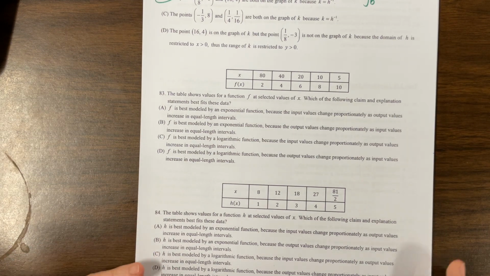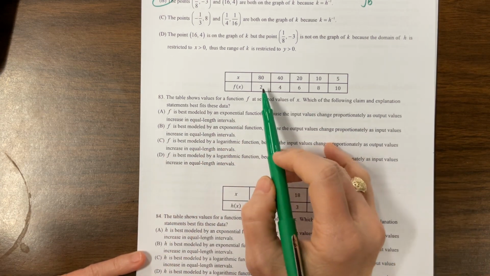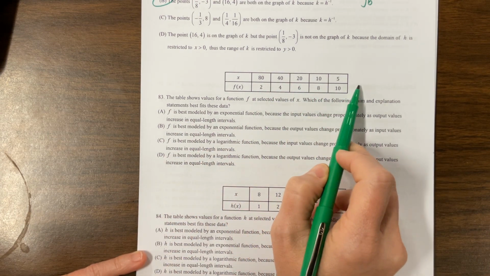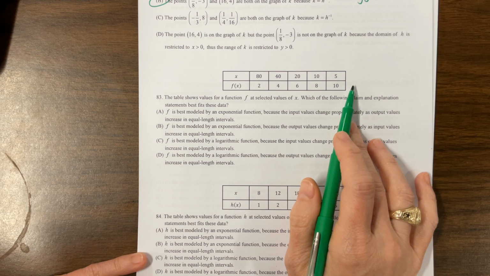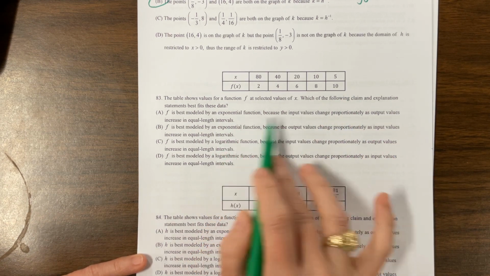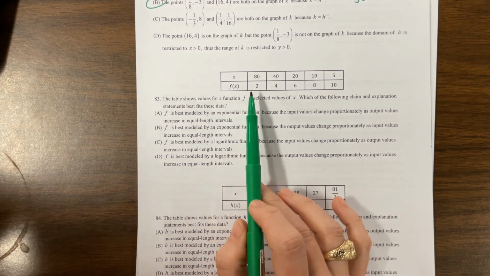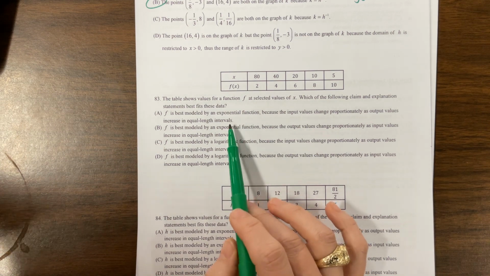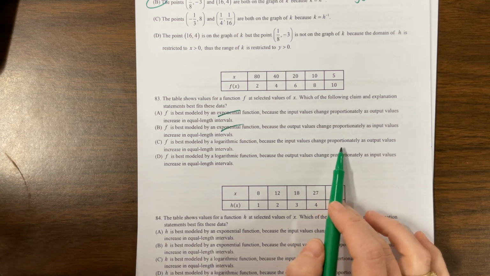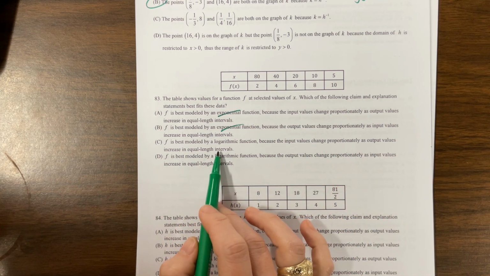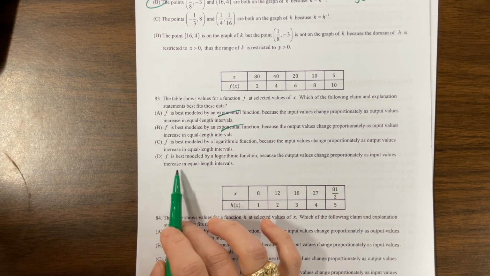The table shows values of a function at selected values here. Which of the following claims best fits the data? Okay, so what do I see? I see that the x values are being multiplied by 1/2 and the y values are being added by 2. Okay, so the input has a common ratio, the output has a common difference, is how I like to think of that. It's best modeled by, when the input has a common ratio, it's logarithmic. So it's not exponential, it's going to be logarithmic. Because the input values change proportionally. Okay, common ratio, change proportionally. Output values equal length intervals. Yeah. Output values change proportionally as input values increase at equal length intervals.